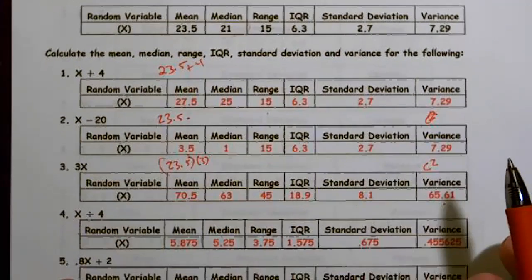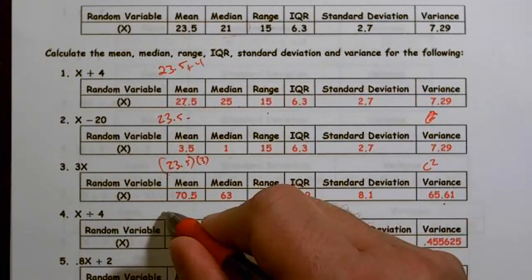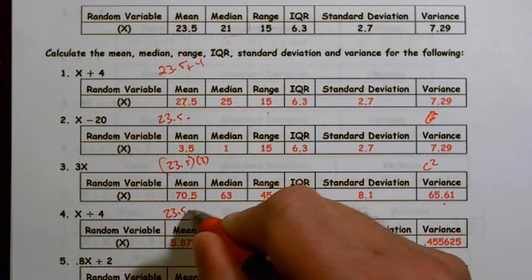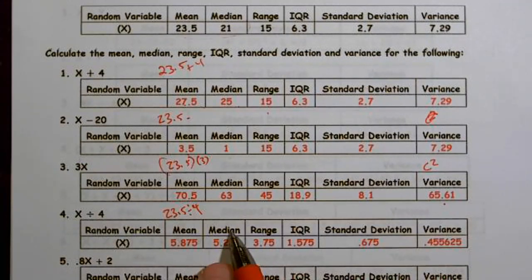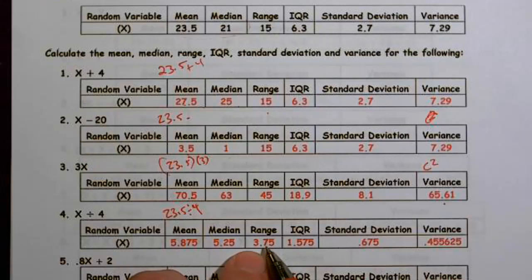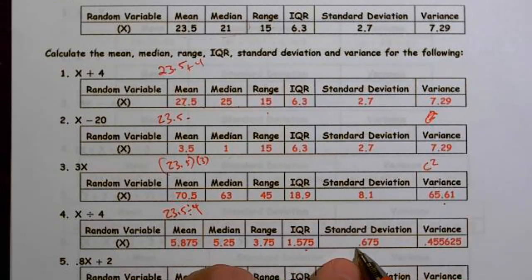For division, we started off with 23.5, and we're just going to divide it by 4. The median, we started off with 21, we'll just divide it by 4. The range is 15, we divide that by 4. The IQR of 6.3, we divide that by 4. And the standard deviation, we also divide by 4.